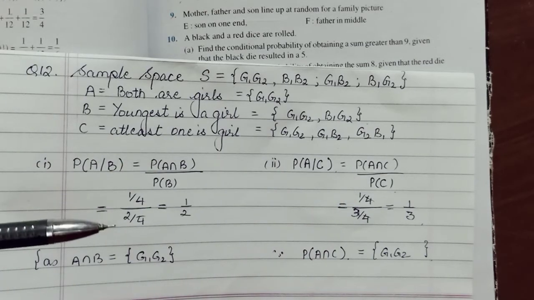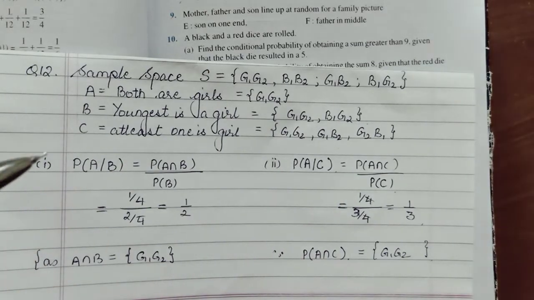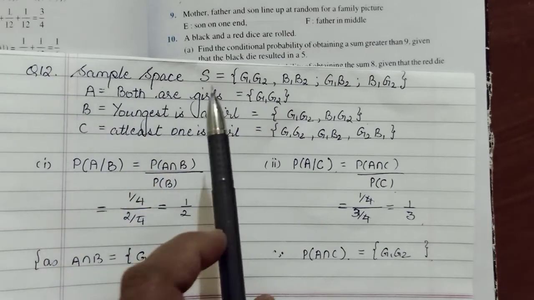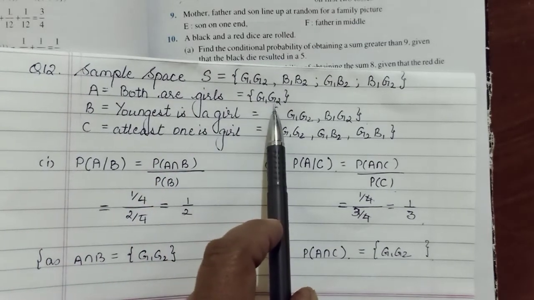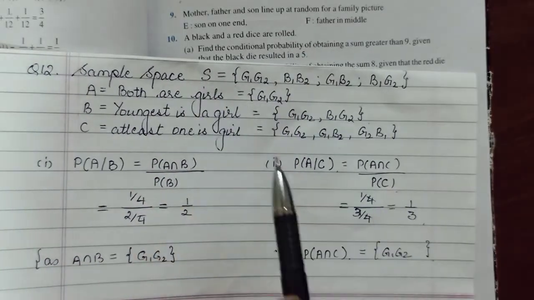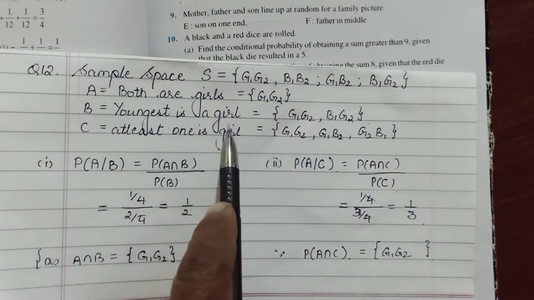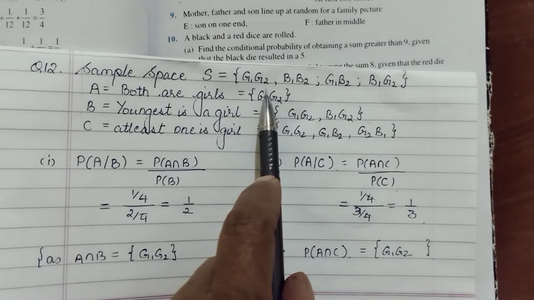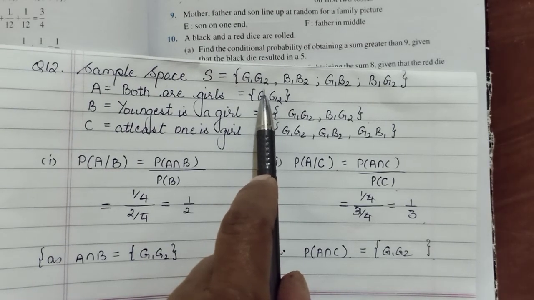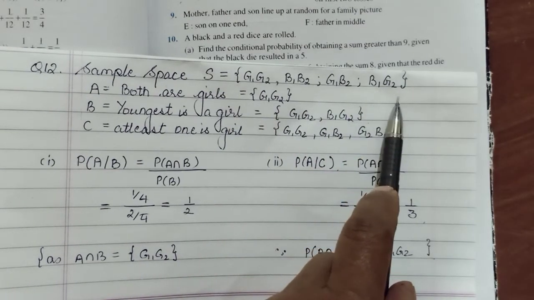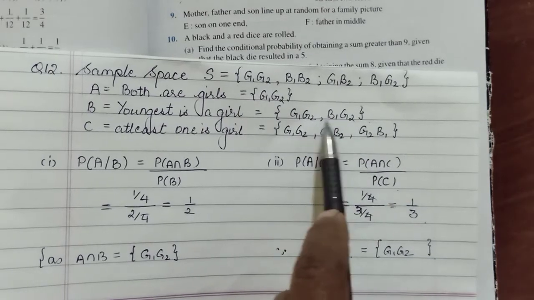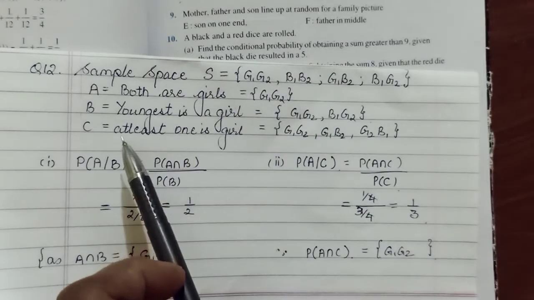Now we will come to the events. तो पहला हमसे उसने बोला था both are girls. तो both are girls means you have one favorable entry, only one entry in that set. Then condition उसने लगाई थी youngest is a girl. तो youngest means second child is a girl. So ये यहाँ हो रही है G1 G2 में and B1 G2 में. So 2 entries. Second child has to be girl. पहला क्या है? We are not interested.